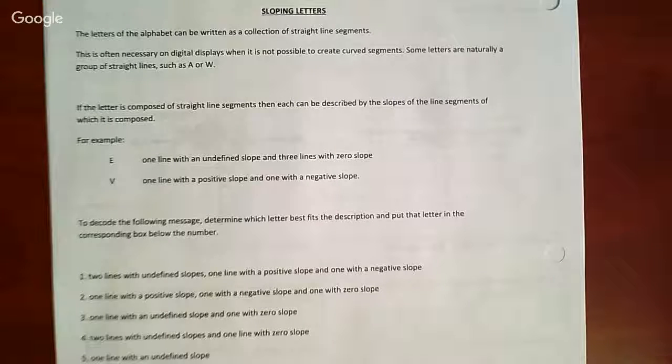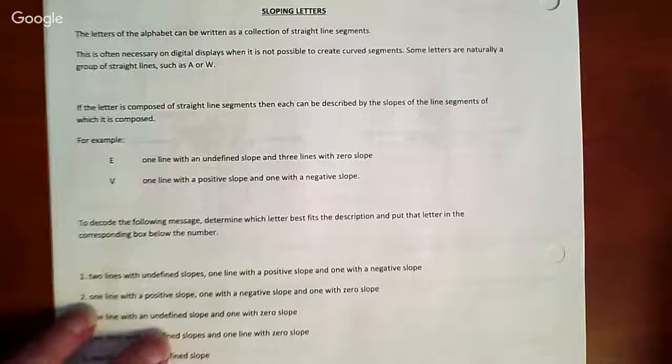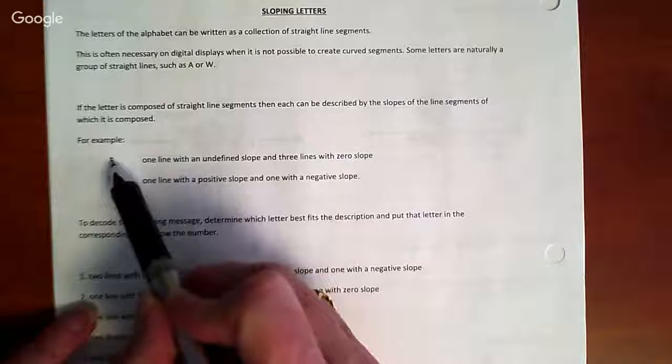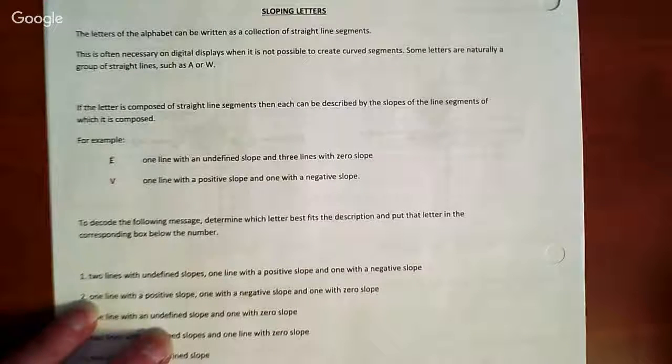For example, the letter E has one line with an undefined slope and 3 lines with 0 slope. The letter V can be written as one line with a positive slope and one with a negative slope.